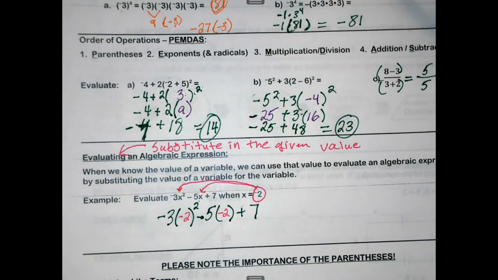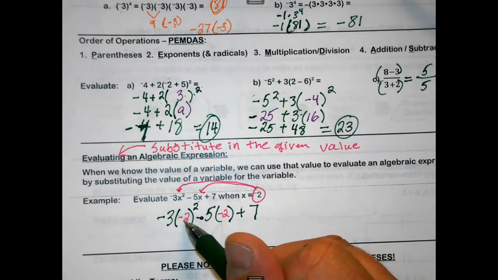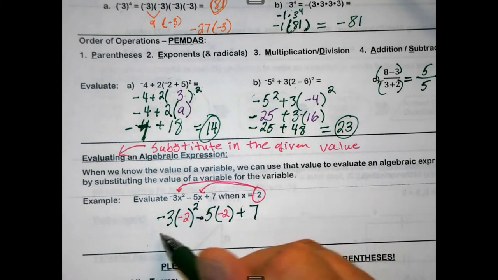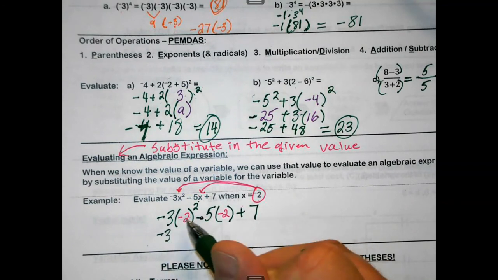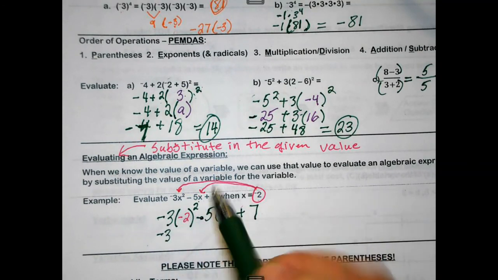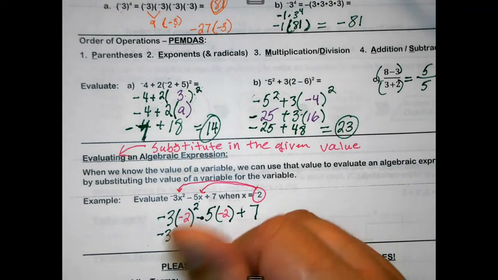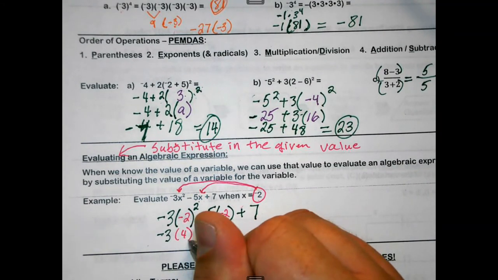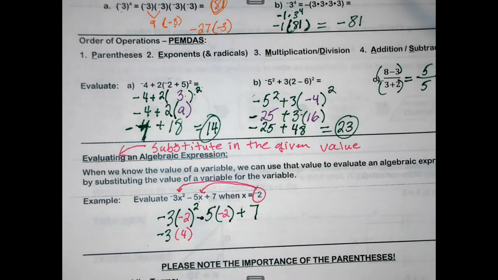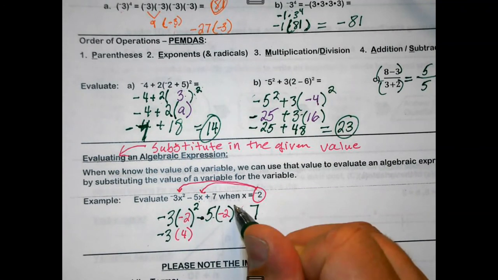Then start evaluating. There's nothing more to do with the parentheses, so I'm going to do the exponents. Negative 2 squared is positive 4, right? Nothing to do here, there's no exponent for the 2.